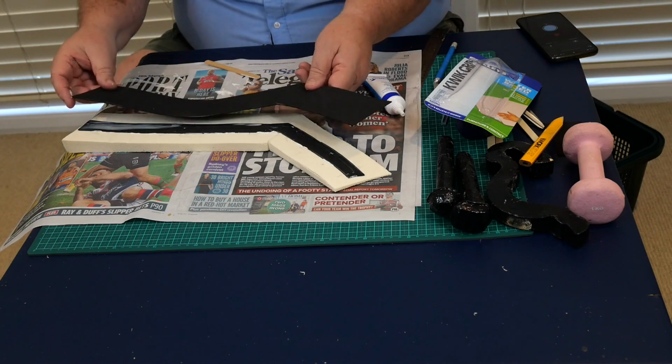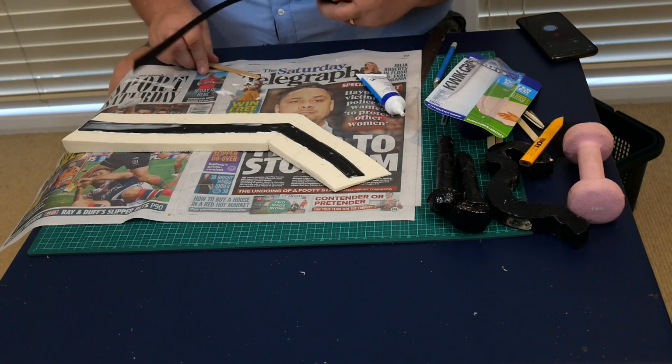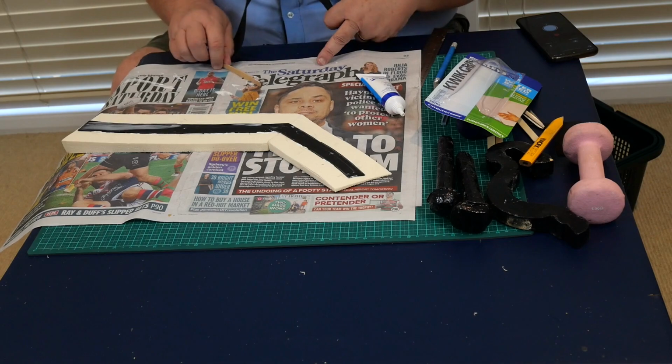And then the main piece that'll go like that, I'll put glue on that and lay it out.